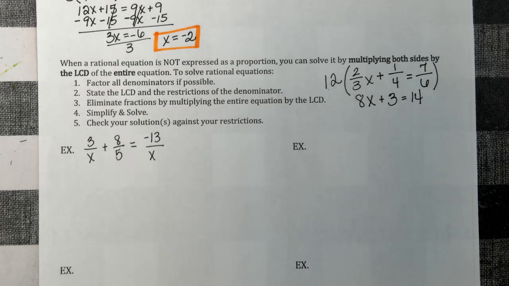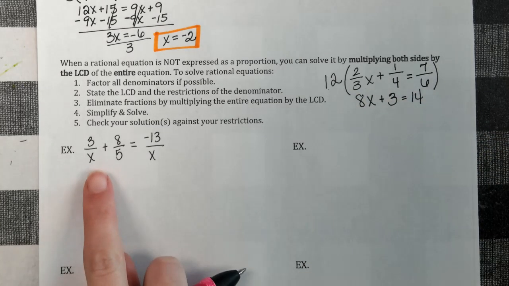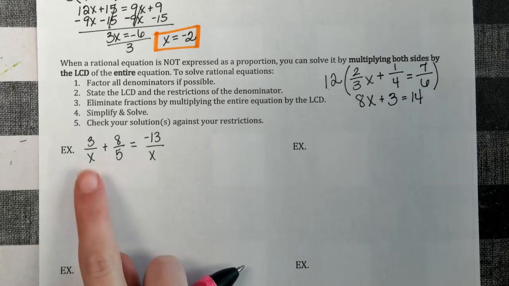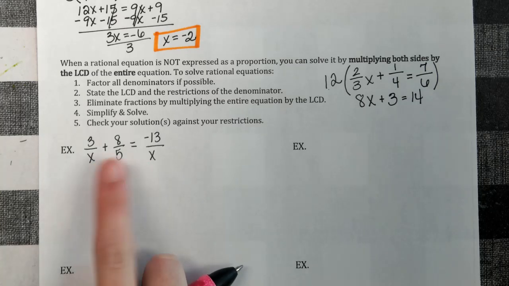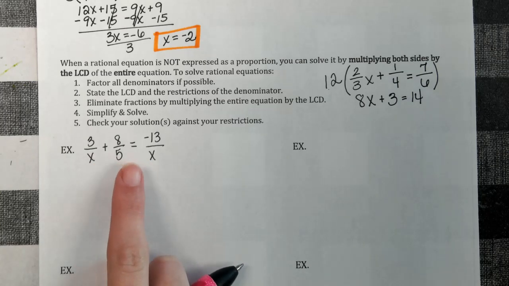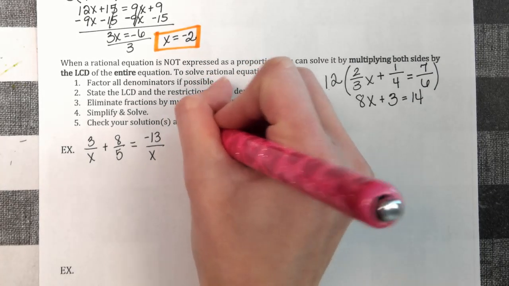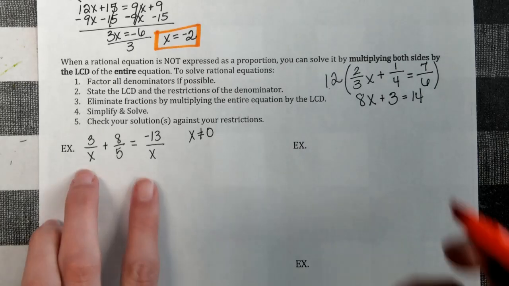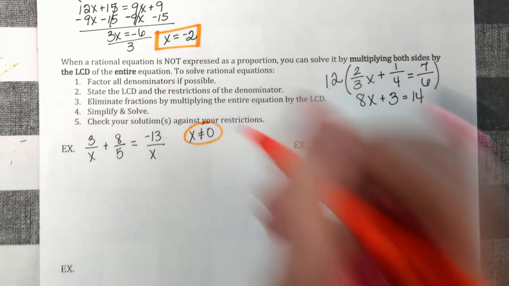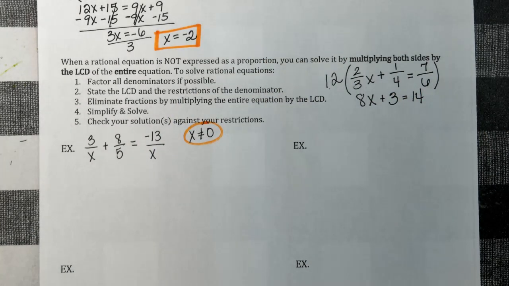Okay, we check. Can we factor anything? No. So then we need to do our restriction. Anywhere there's an x, you're going to set that as a restriction. See how these x's are repeated? You only have to do it once. There's no point in doing x cannot equal 0 and x cannot equal 0. That one x cannot equal 0 is going to account for both of these. So that's my only restriction.